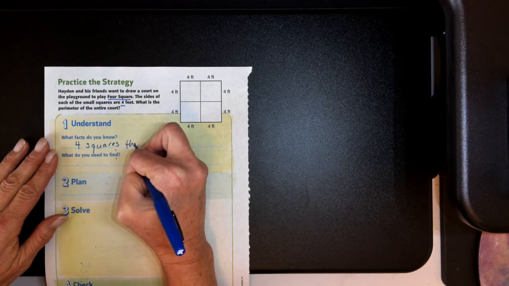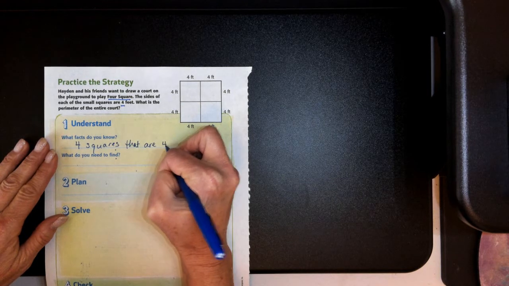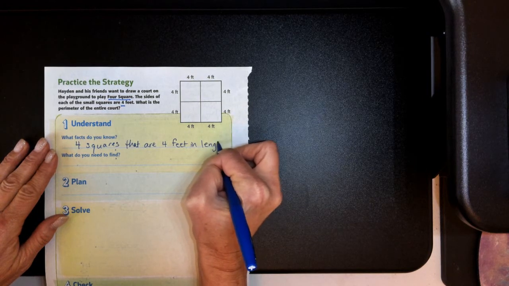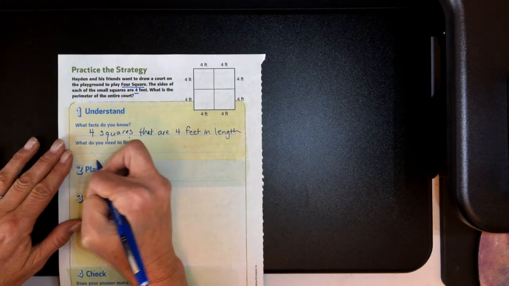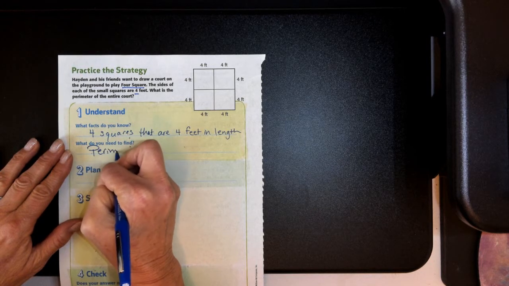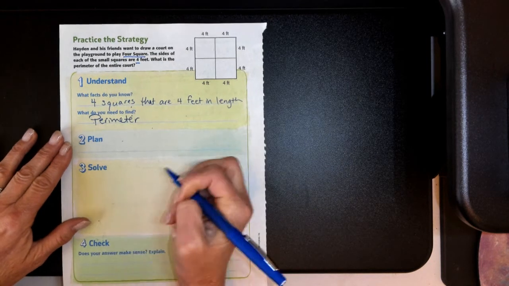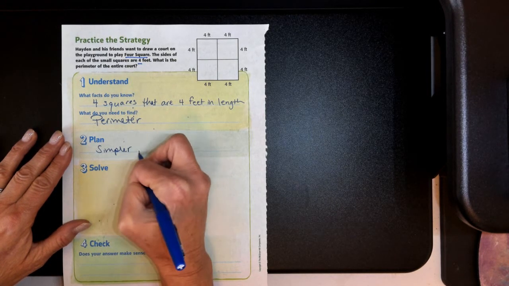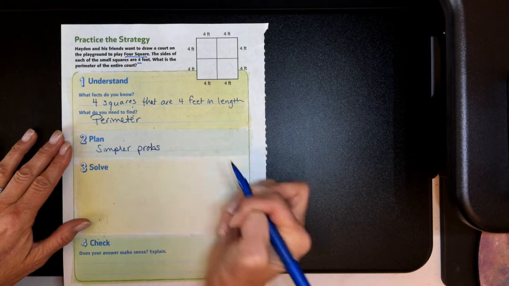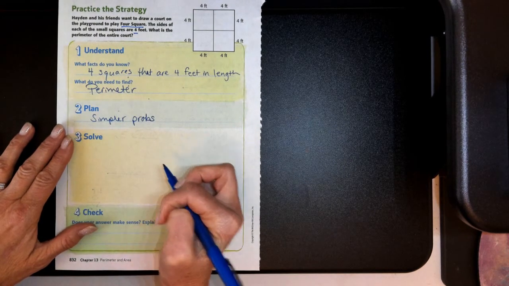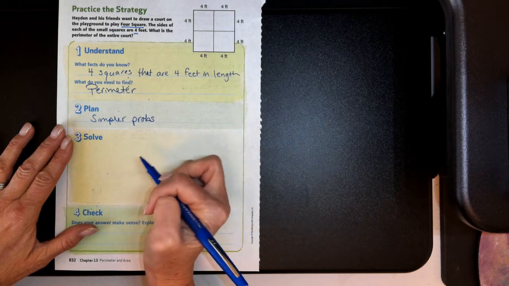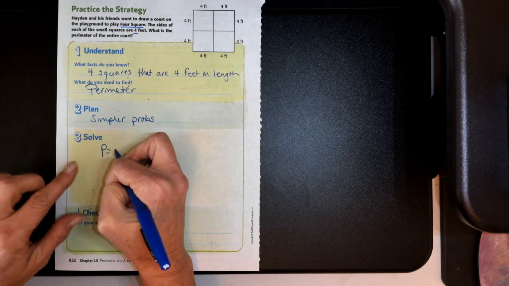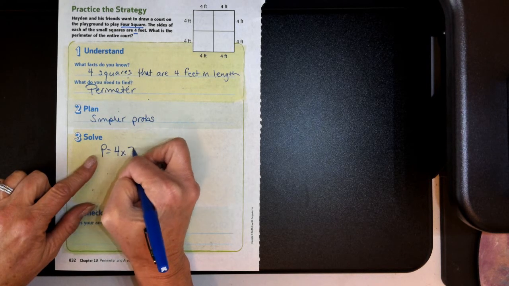that are 4 feet in length. What do we need to find? We need the perimeter. So my plan is going to be to solve the simpler problems. That's the strategy that we're working on. Simpler problems. I'm lazy. So to solve that, I'm going to use the information that I already know. That perimeter, I'm going to write the formula. Perimeter is 4 times S.